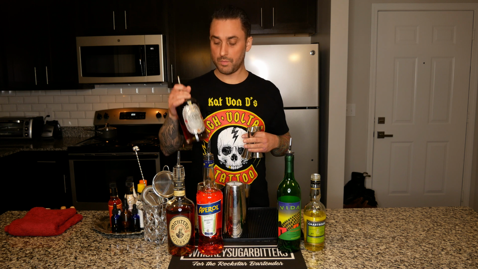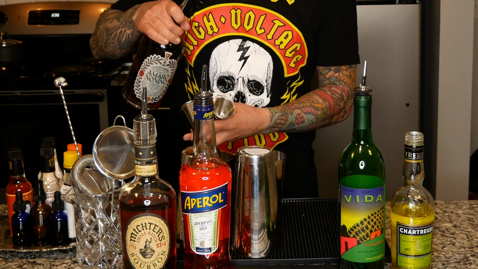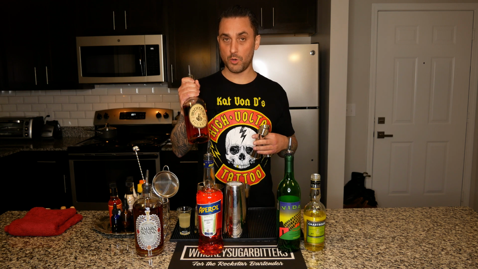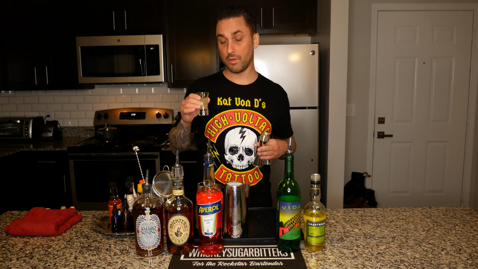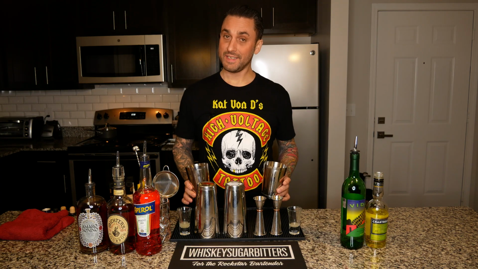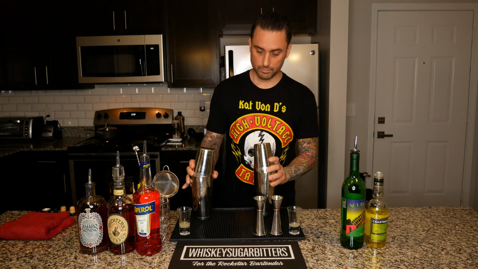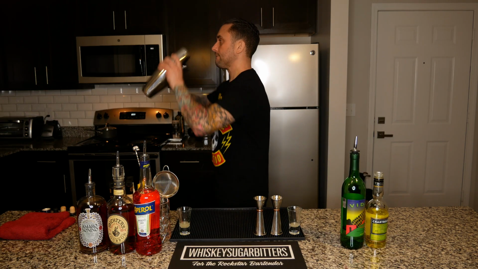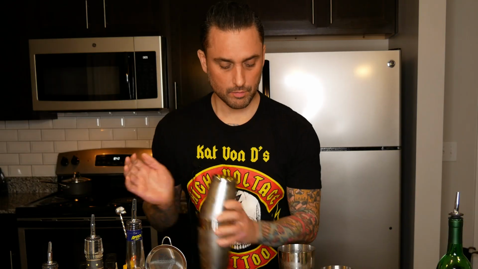For the Paper Plane, 3/4 ounce of Amaro Nonino. 3/4 ounce of bourbon. 3/4 ounce of lemon juice. And now all I need is ice. Gonna double strain them.